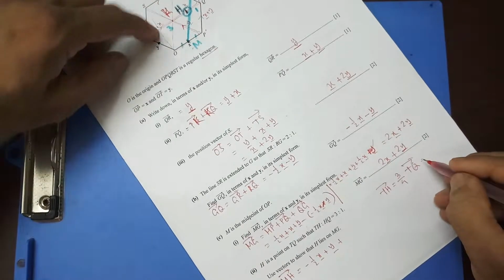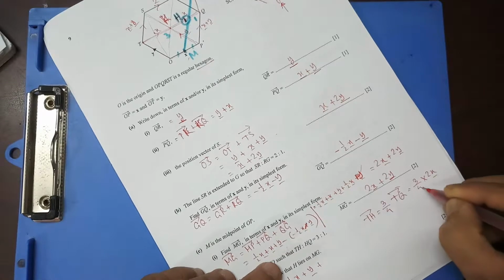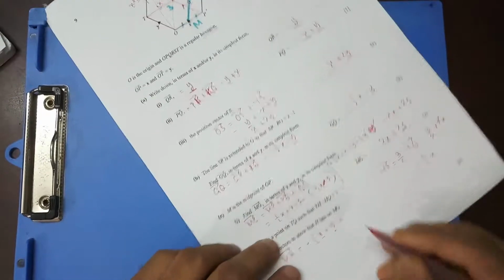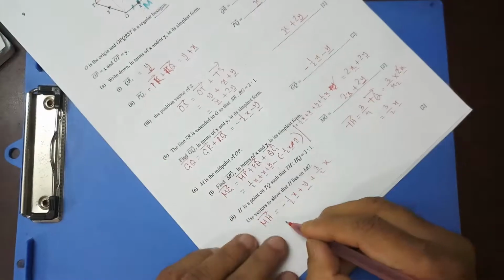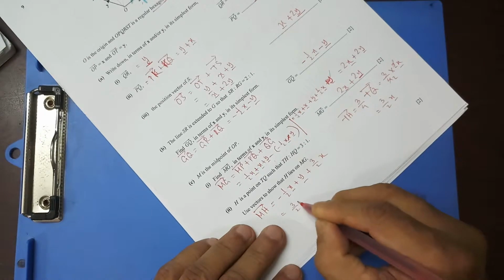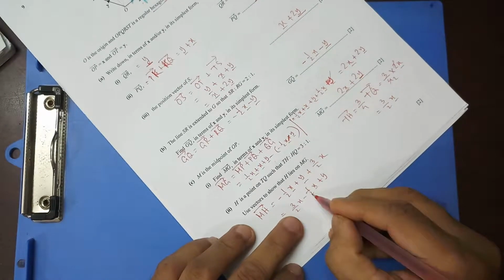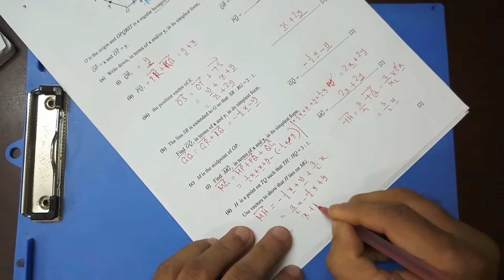Now TQ is x plus x, 2x, so 3/4 times 2x, so this crosses out, so it's going to be 3/2 x. Now if I simplify that, 3/2 x minus half x plus y, that's going to be 2 halves, 3 minus 1, so x plus y.